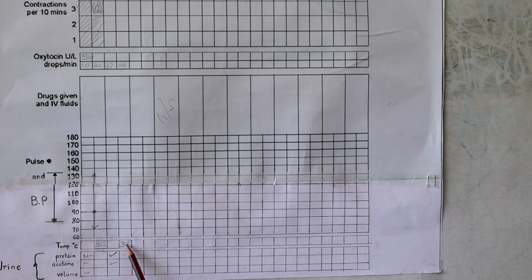Then on this last section here, remember we are finalizing our partogram. We've been able to discuss all the other parameters. We have this section here where we are having urine, and the urine has different parameters where we are checking the protein, the acetone, and the volume. Whenever we perform urinalysis, which is normally done every 2 hours, we'll indicate the findings down here.